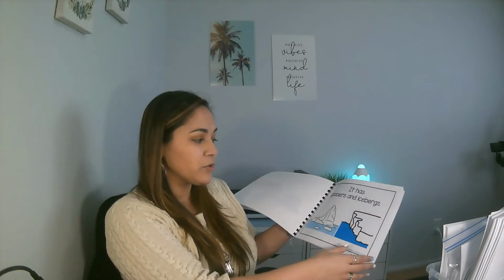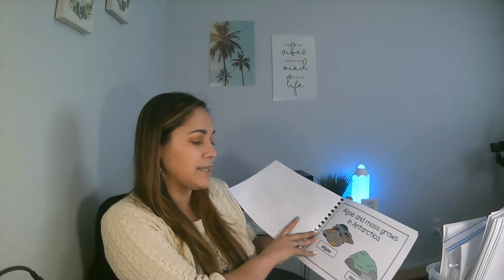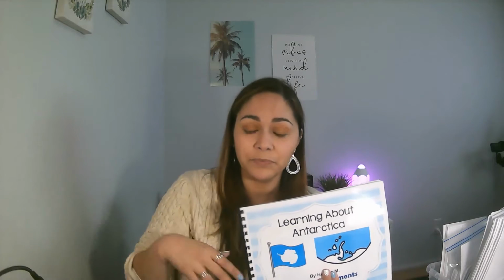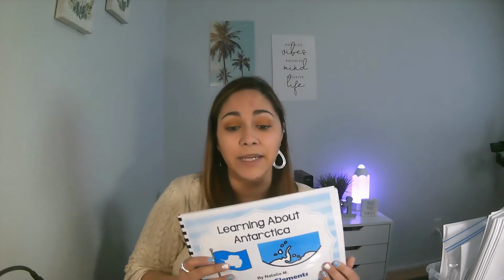So again, it talks about different facts, and there are many different pages. And after you teach this, whether in a whole group activity or in teacher time, you can then put this book in your book center, or your listening center if you have one, and you could even go to the extent of recording the story yourself, so the students could listen to it. So I do encourage you guys to take a look at it.